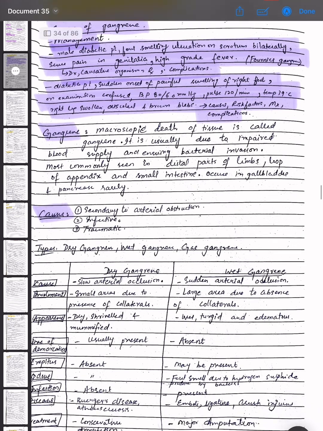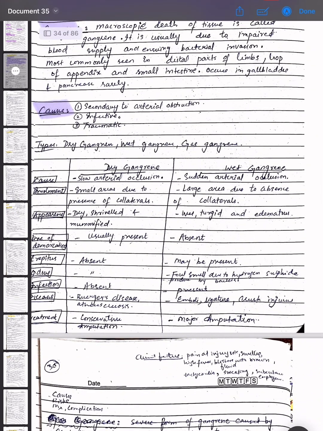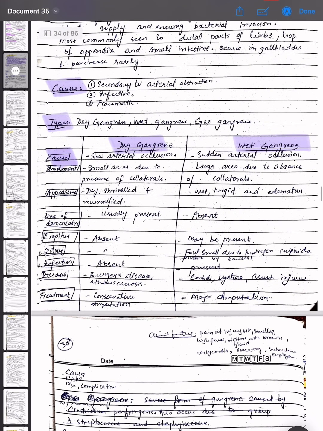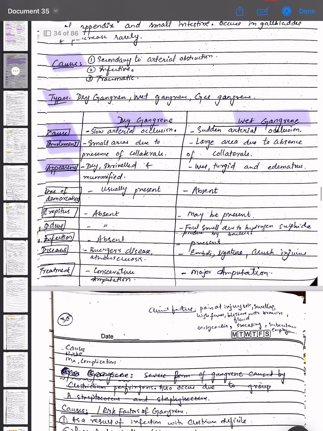What are the types of gangrene? These are dry gangrene, wet gangrene, and gas gangrene. What are the causes? Dry gangrene is due to slow arterial occlusion. Wet gangrene is due to sudden arterial occlusion. What are the involvements? Small areas in dry gangrene due to presence of collaterals. In wet gangrene, large area due to absence of collaterals. What is the appearance? Dry, shrivelled, and mummified appearance. In wet gangrene, it is wet, turgid, and edematous.